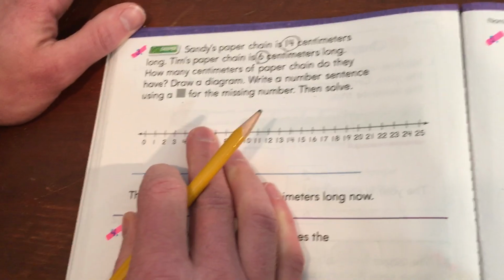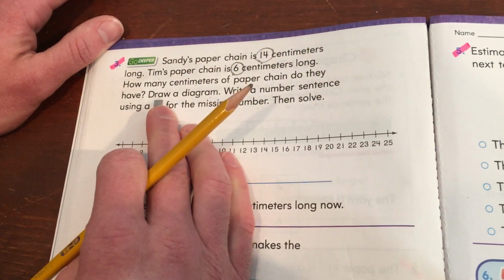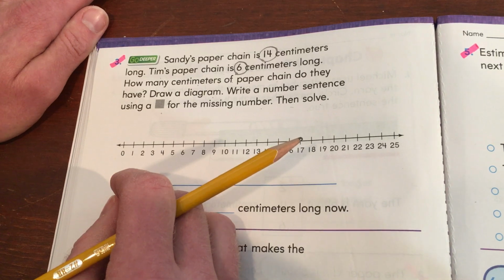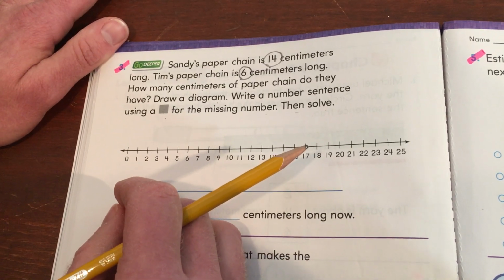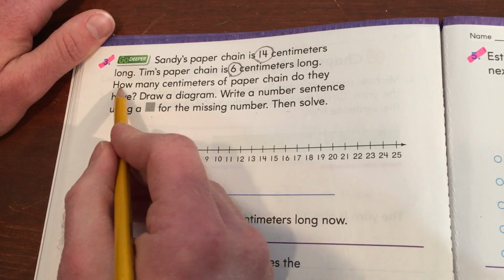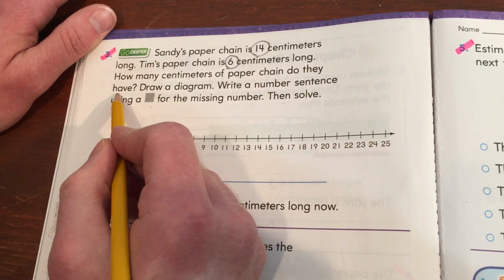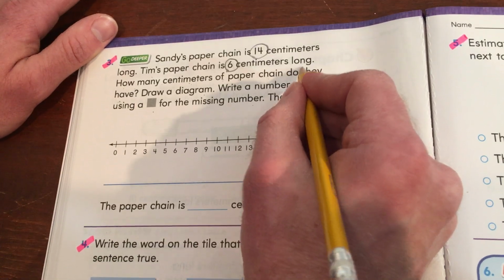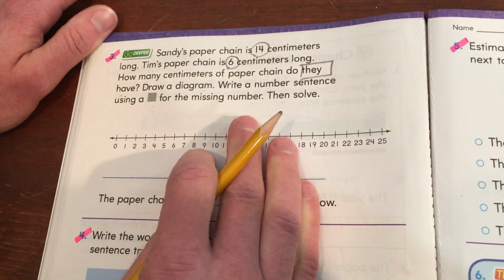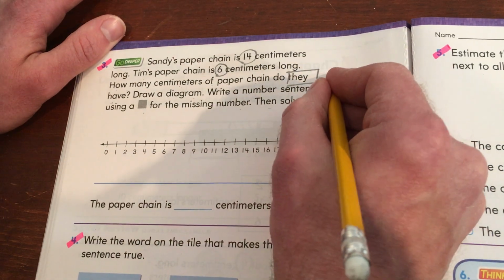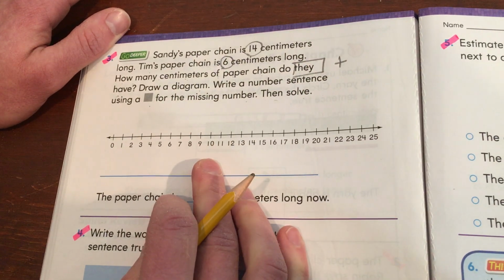Okay, there's a lot there, isn't it? Well, we already have our 2 important numbers. We need to figure out if we're adding or subtracting, so we're going to look for words or phrases that tell us if they're adding or subtracting. Well, it says, how many centimeters of paper chain do they have? When you hear that word they, typically it means they're combining or putting it together. So in this case, it's going to be plus.